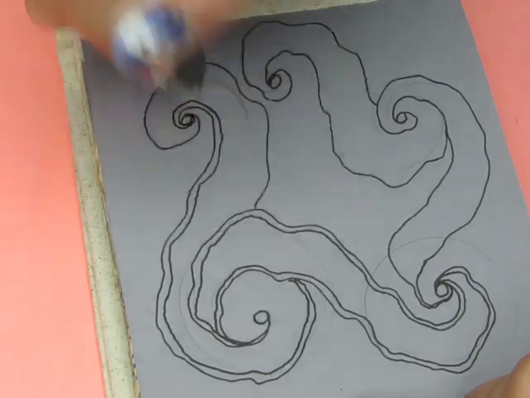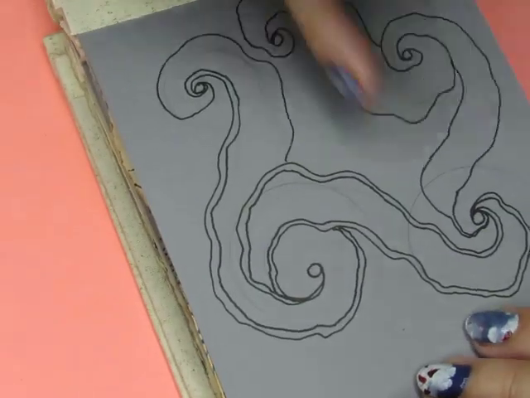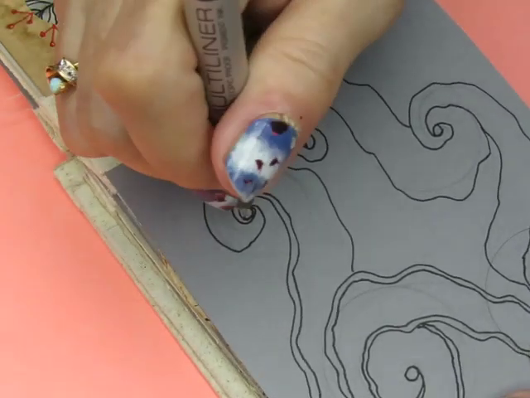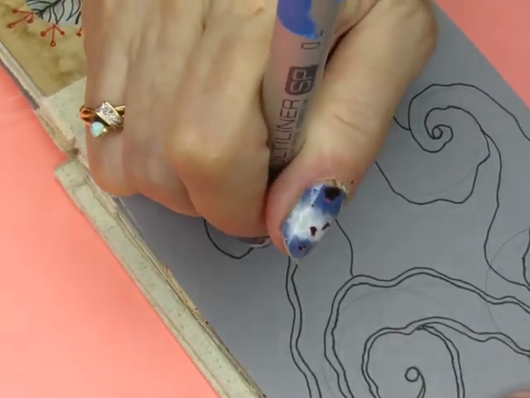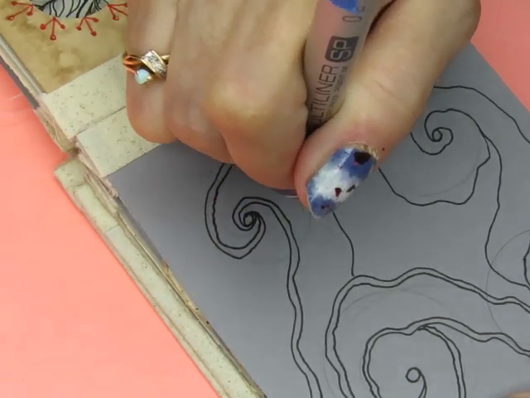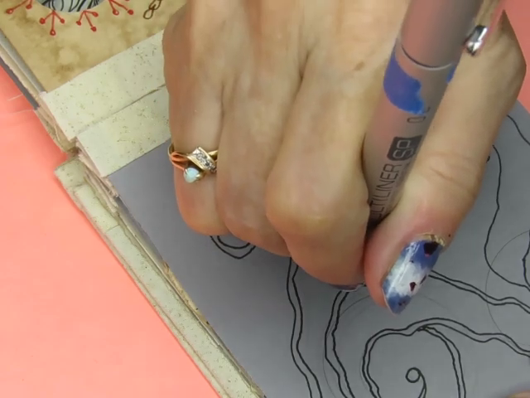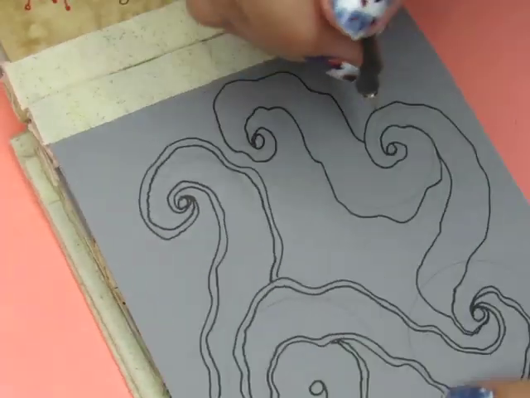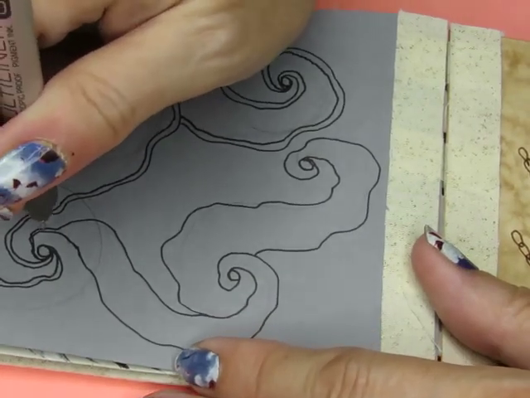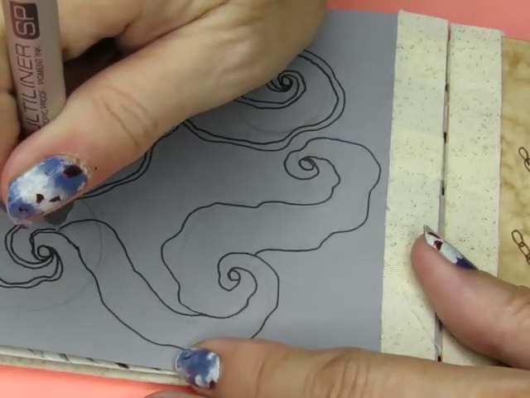I do like this woggly shape because, you know what? This just proves that if you have a wonky hand, it's fine. It's part of your design, right? Wonky-handedness is just going to be part of the charm of this pattern.